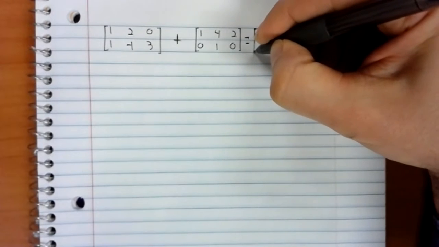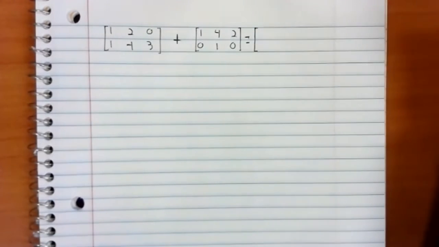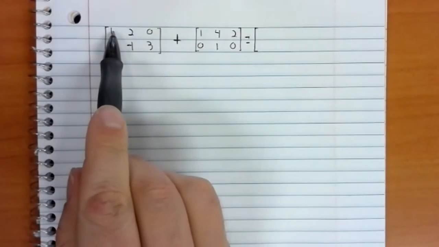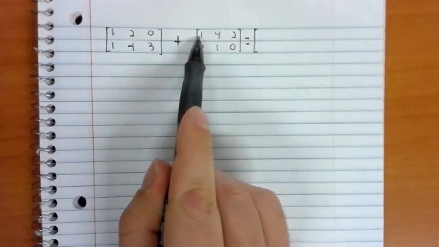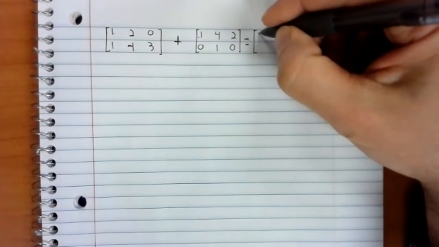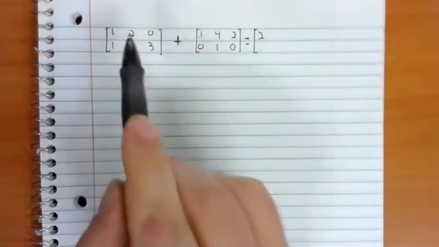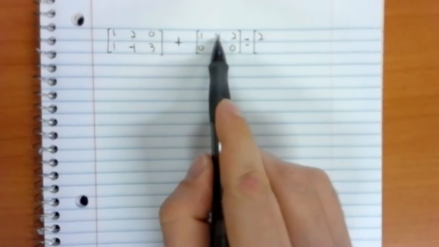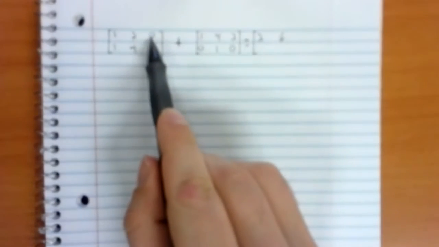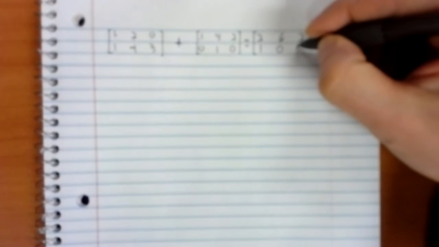This is done component-wise, so we'll add the upper left components, the upper center components, the upper right components, and similarly with the second row.